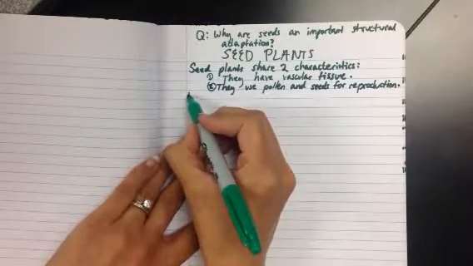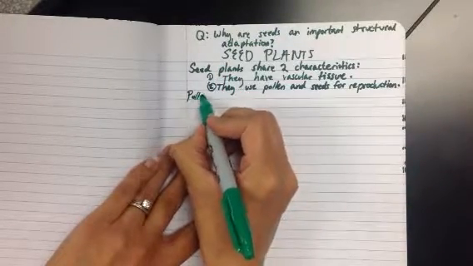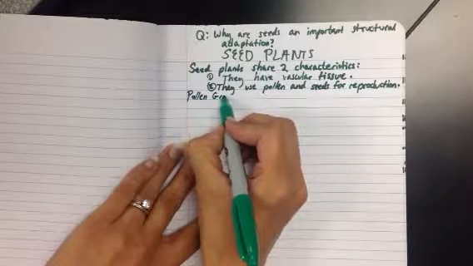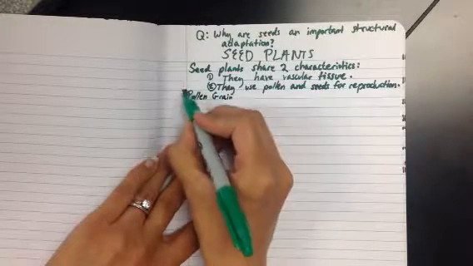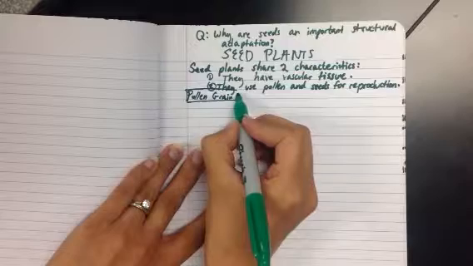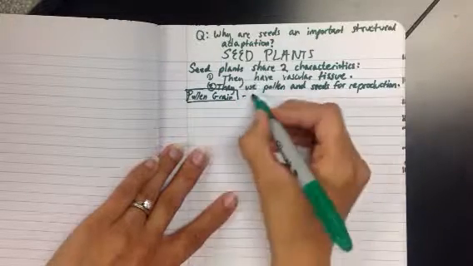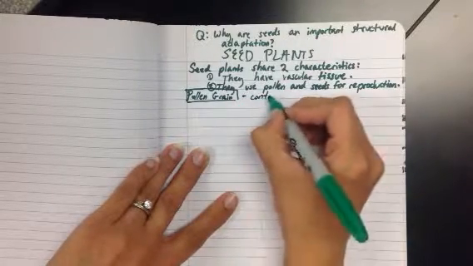So what exactly is pollen? A pollen grain contains the male gametophyte.